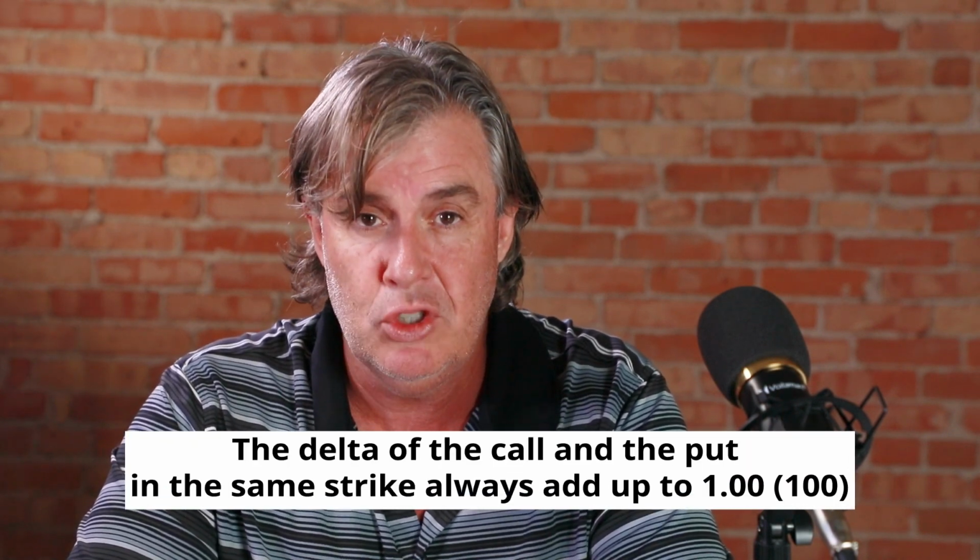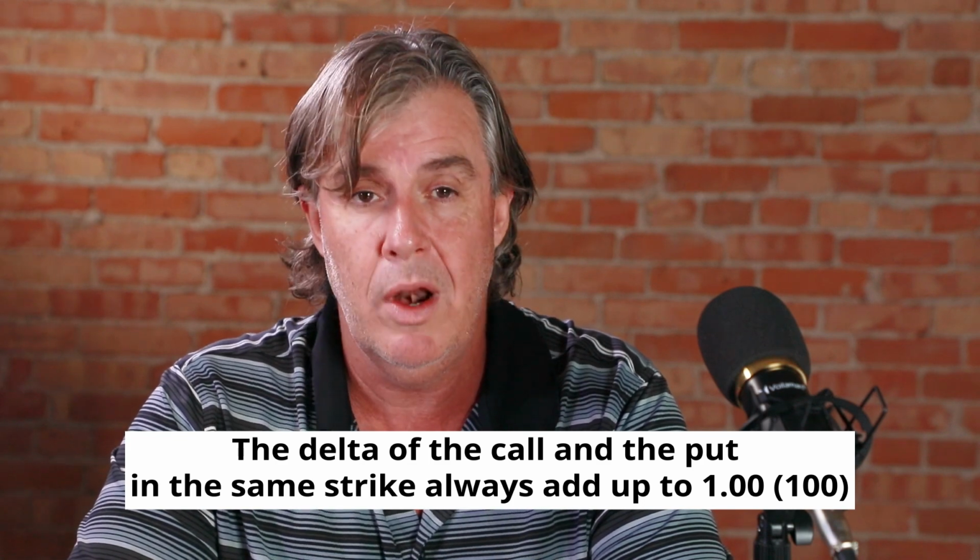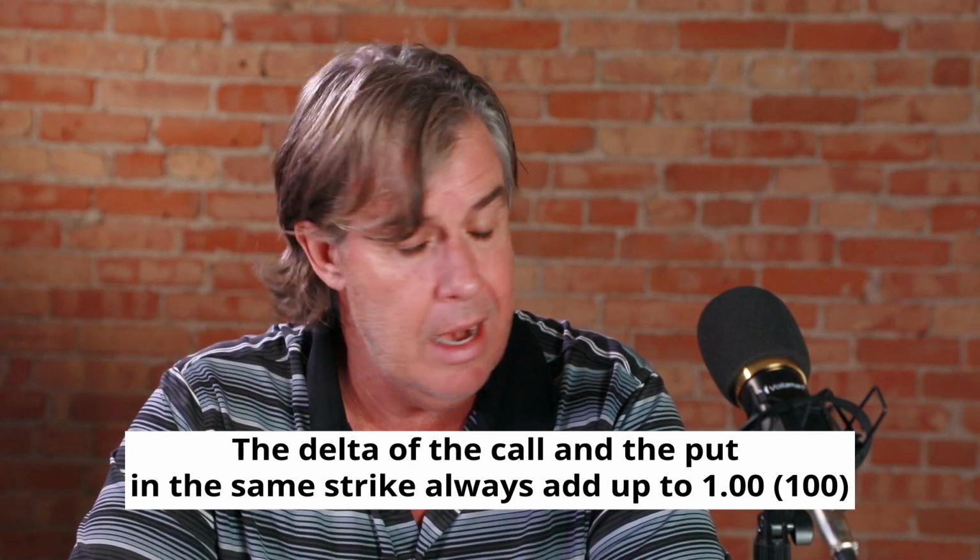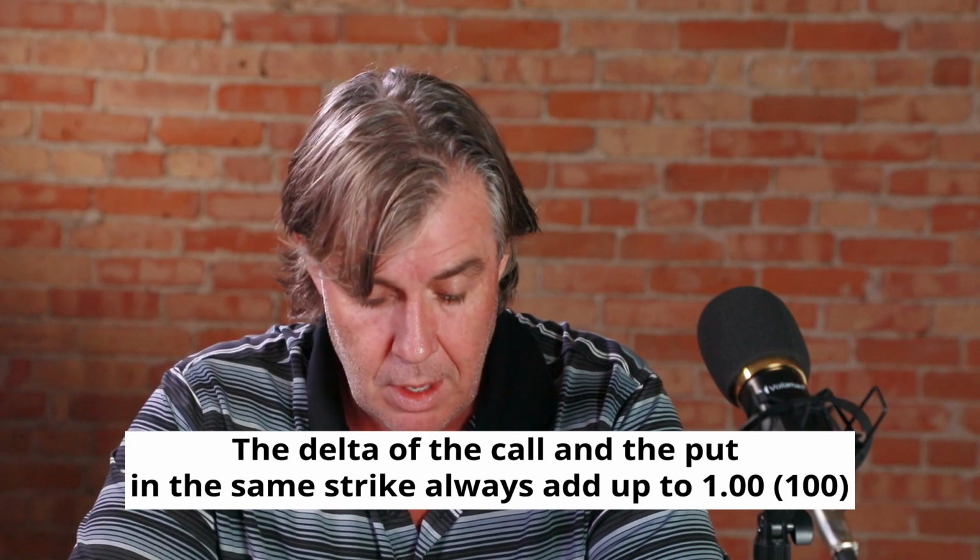But what is really neat is that when we add the call and put delta in the same strike, they're going to add up to a future. That's going to be very important for section 2. When we start to go a little bit further and deeper into what we're doing here, you're going to have to really, really pay attention to that. I'm going to say it again. The delta in the call and the put in the same strike always add up to 100. Not less, not more, 100.